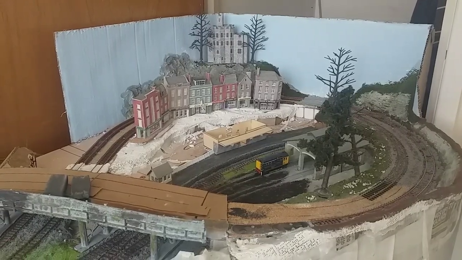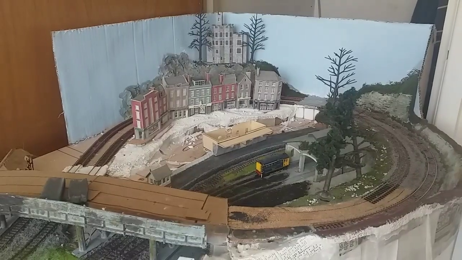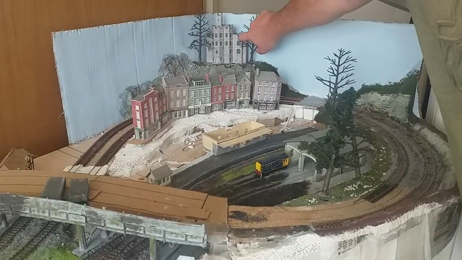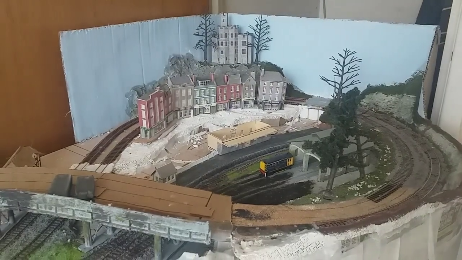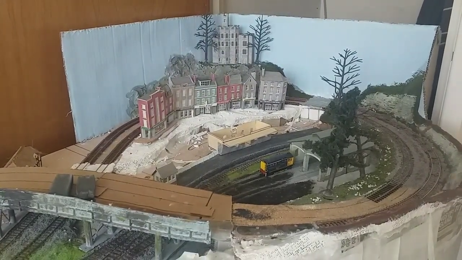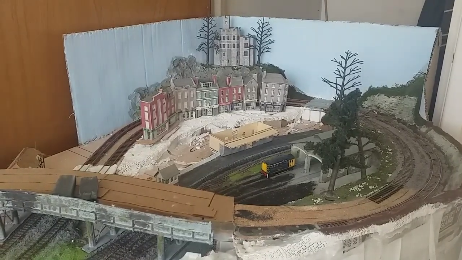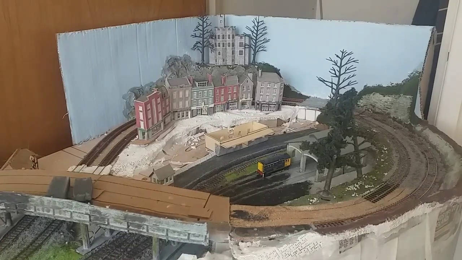The reason I've named this town Folly Hill is because this building at the top was originally from a Metcalfe kit, the castle kit, and I thought it'd be ideal just on its own as a folly, as a point of interest on this part of the layout.